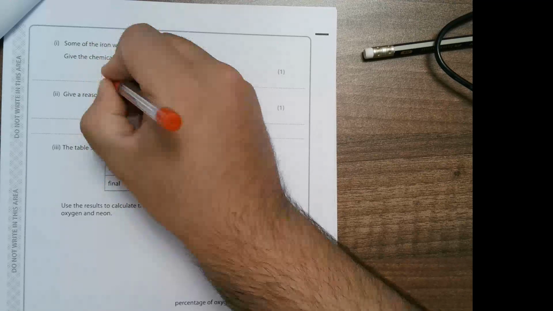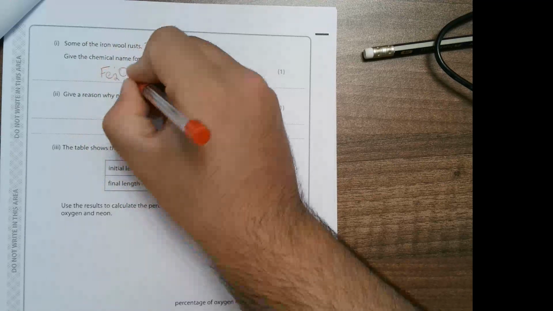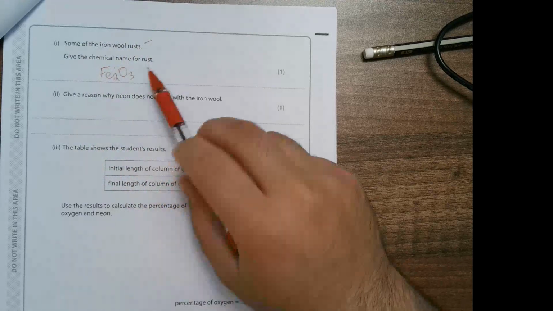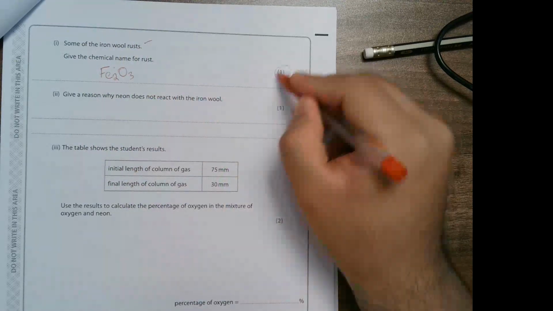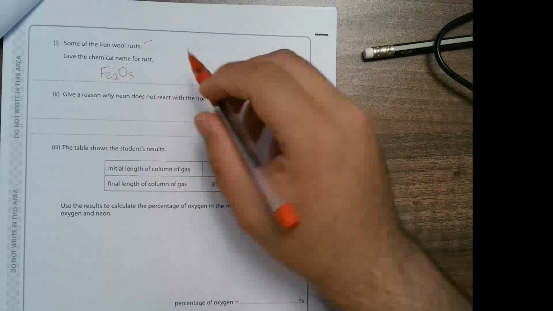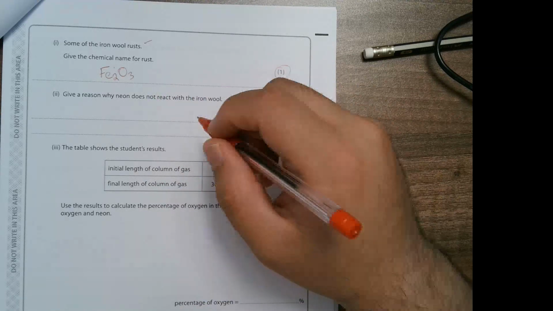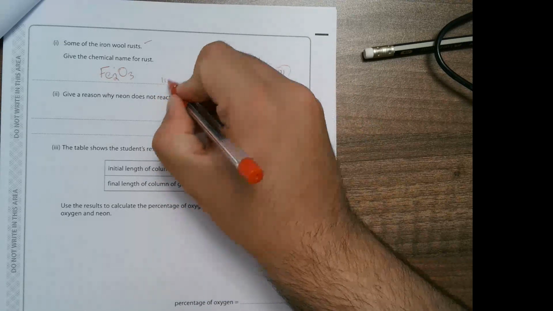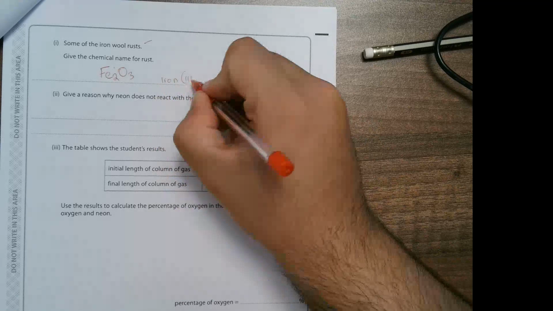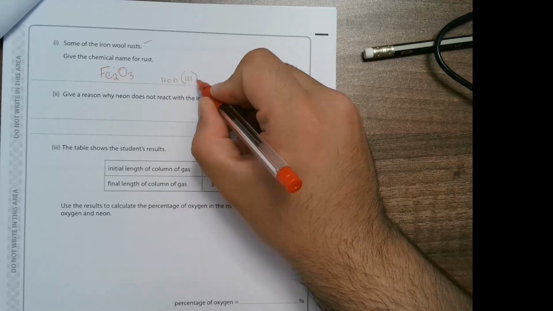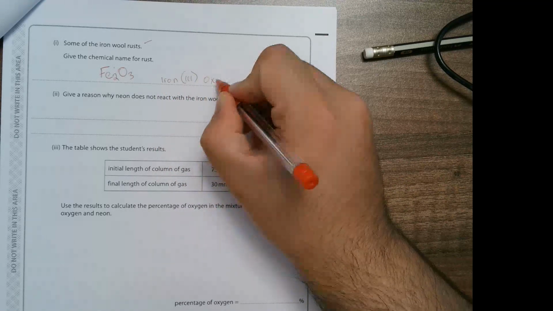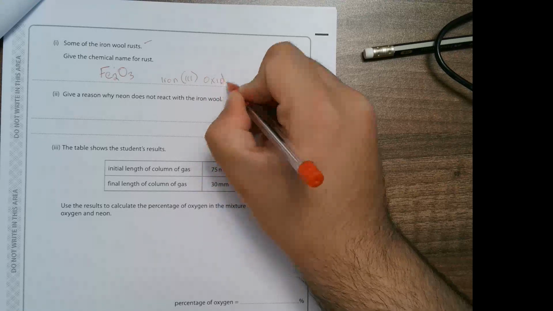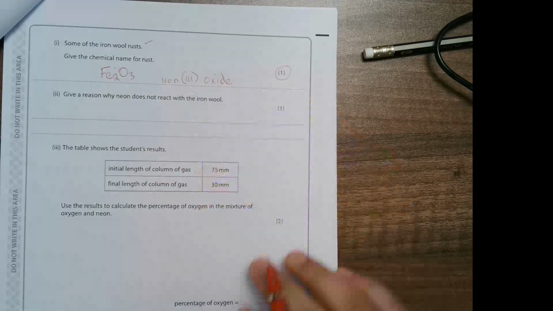However, if you remember this formula, Fe2O3 for rust, that will give you the 1 mark, or just saying iron oxide is also absolutely fine as well. Iron oxide, we do need to put in Roman numerals the charge that the iron forms, and that is oxide. Either one of those will give you the mark.